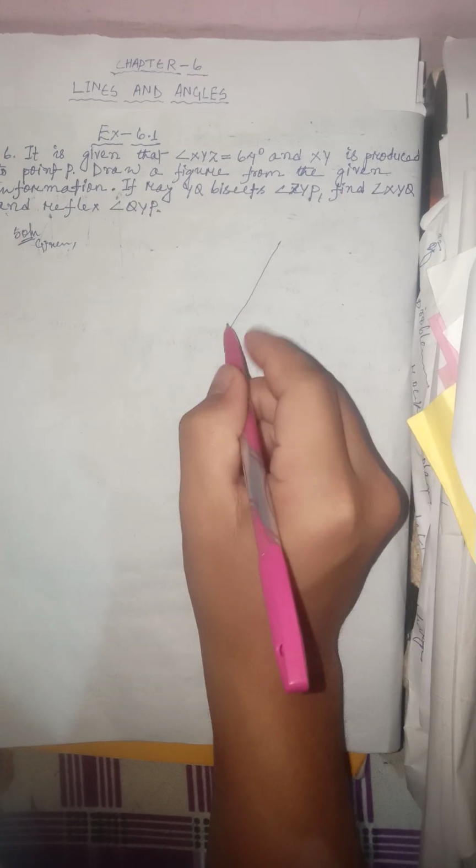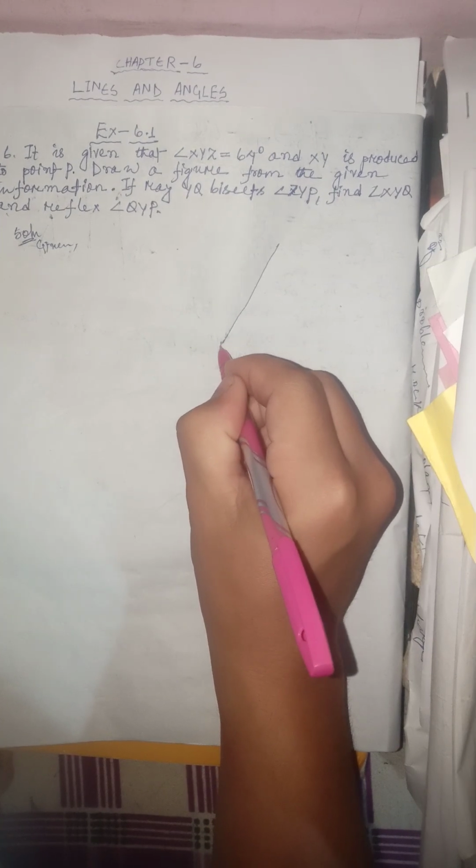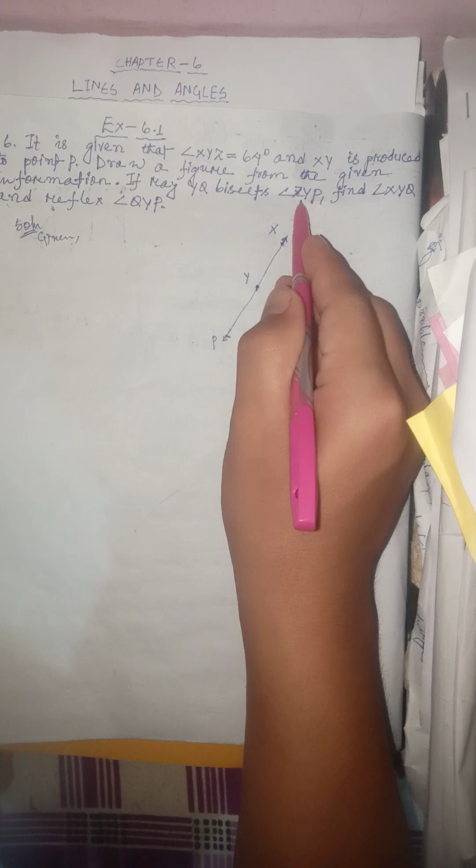Let me draw here. First, it will be one line drawing in this way. I'll be naming this PYX. XY is produced to point P, right? Then, draw a figure from the given information. If ray YQ bisects angle ZYP, angle ZYP, then let me draw this again.